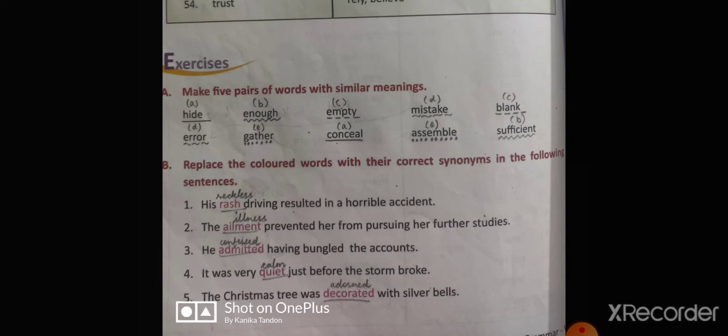So I have written A. Next is enough. Enough has the same meaning as sufficient. Next is empty. Empty has the same meaning as blank. Next is mistake. Mistake has the same meaning as error. And now blank is used, error is used, coming on together. Gather has the same meaning as assemble. Alright.